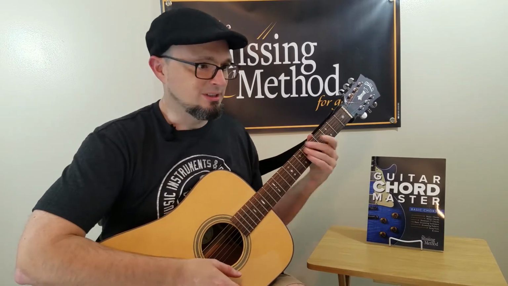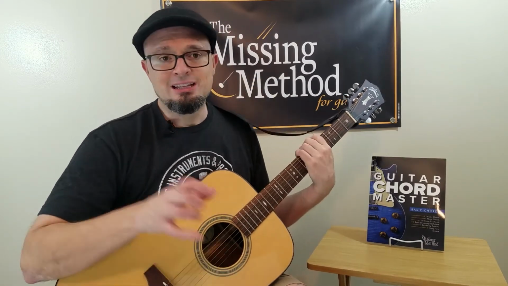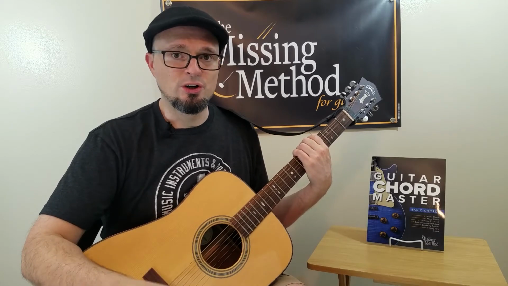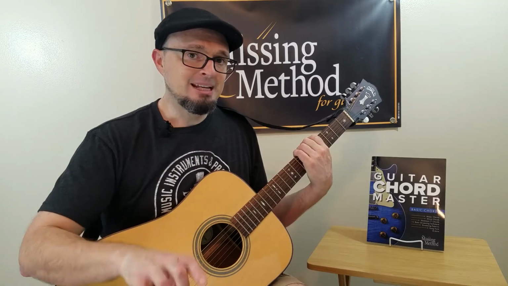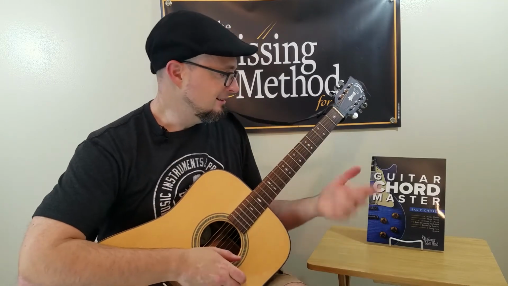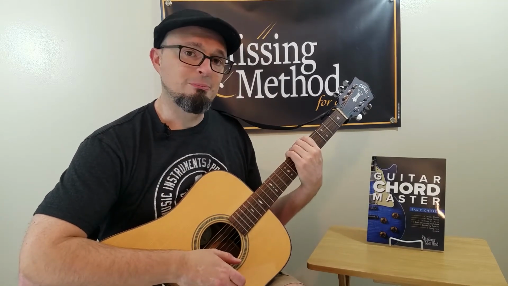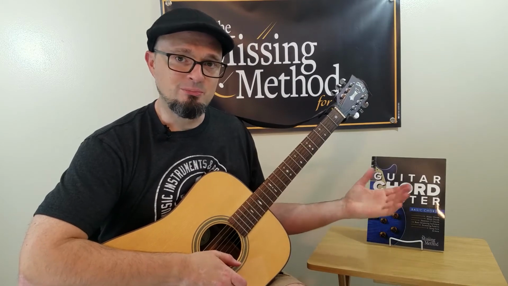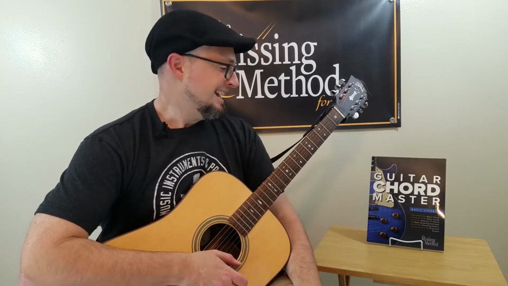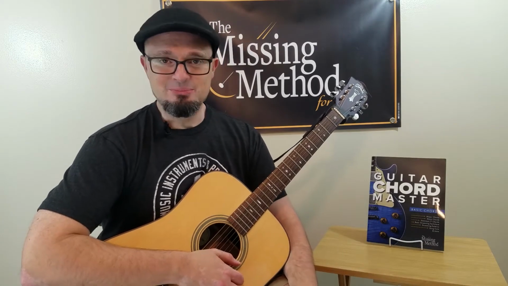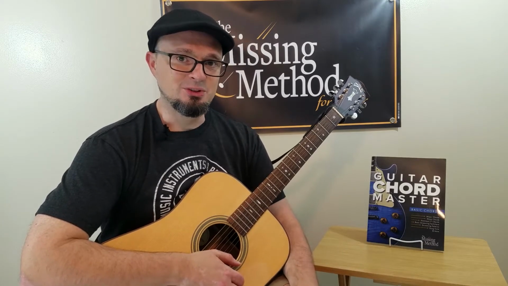So let's get into it. First, let's take a look at all the chords that we'll be playing in the song, just to make sure you've got them all. Many of these chords are found in Chord Master Basic Chords. It's one of the books that we have by The Missing Method, and you can find that on our website.